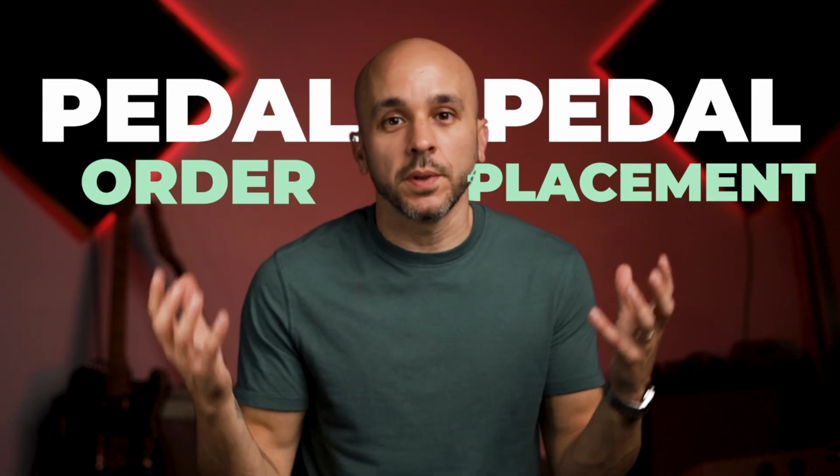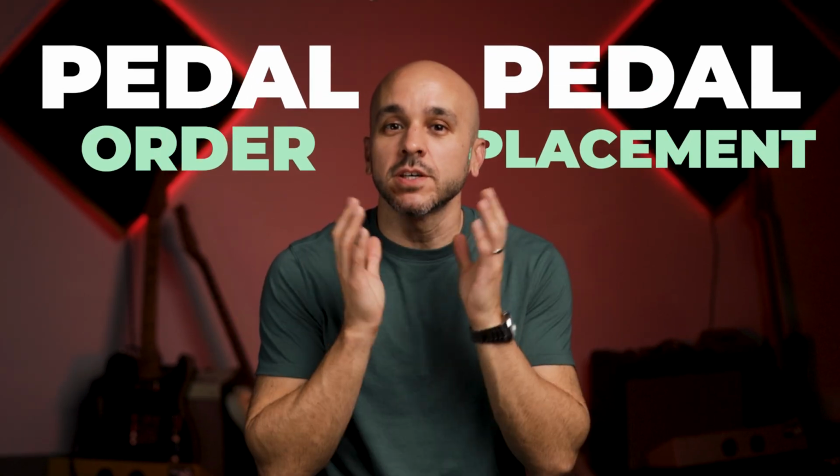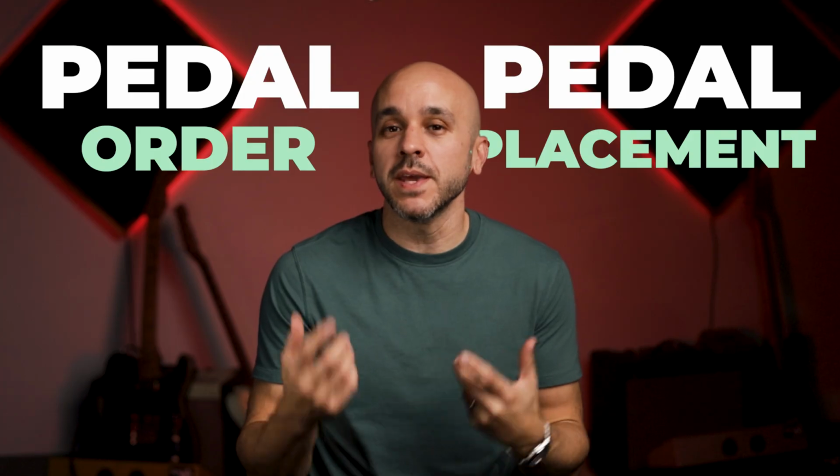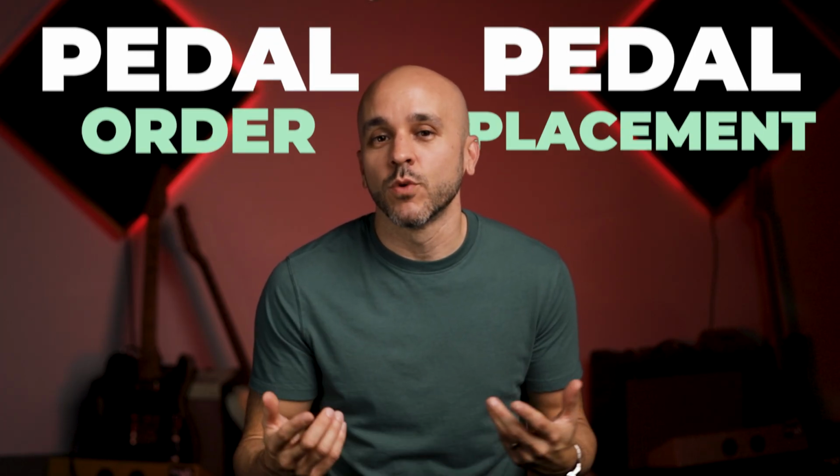Pedal order versus pedal placement. Although they sound like the same thing, there are some key differences, and knowing them can make a big impact on how your pedalboard sounds and performs.